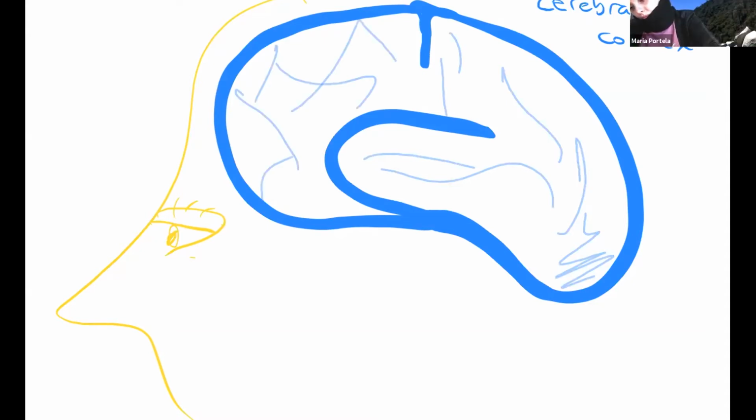And again, we're going to be looking at the deeper nuclei a little bit later today. The caudate nucleus, the lentiform nucleus, things like that. But right now we're just talking about the gray matter that's right on the surface, that if you pop somebody's brain out of their head, you'd be touching the cortex. It's the gray matter on the surface.